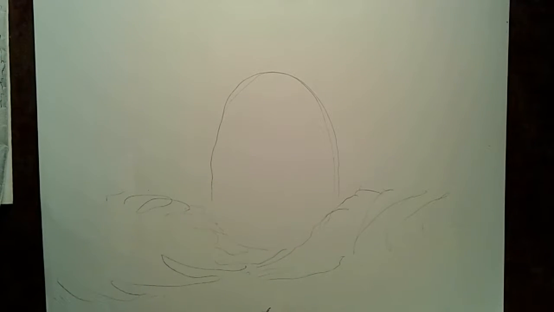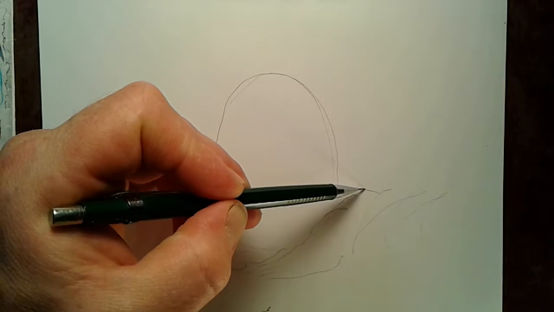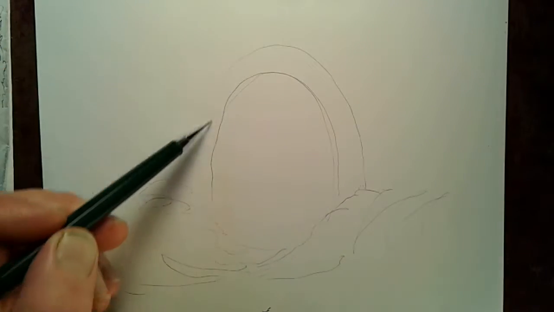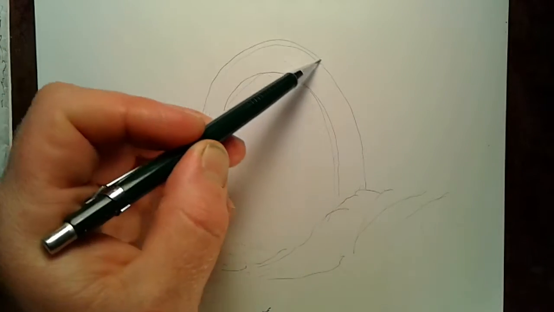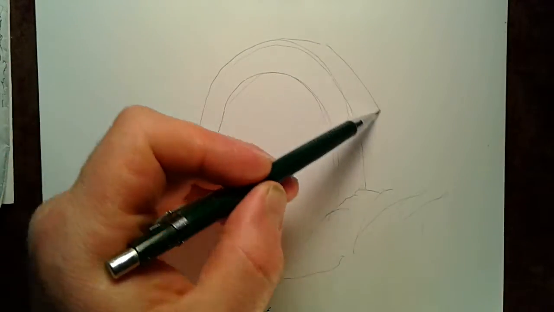You know what? I don't think that's going to be so cool. Yeah, okay. I guess I can do another arch. I don't know about that.